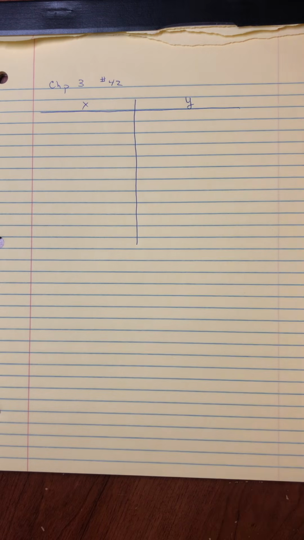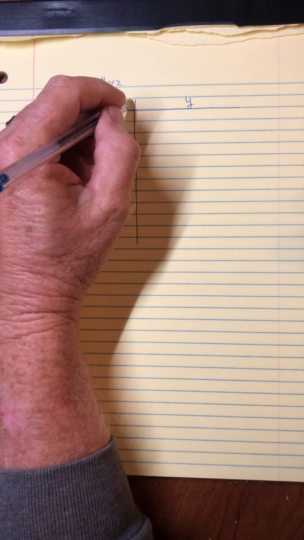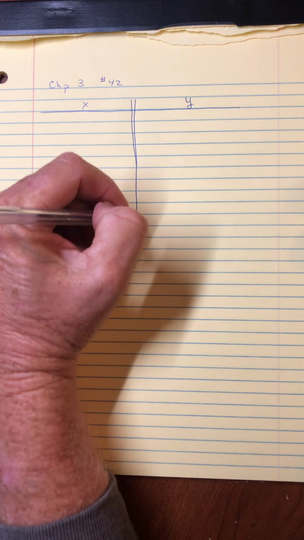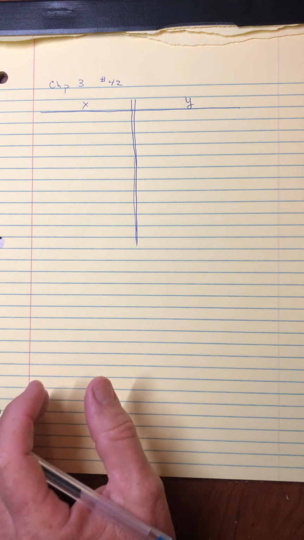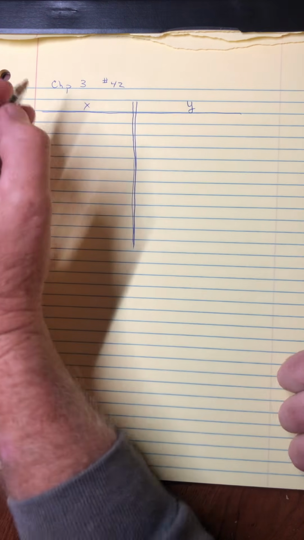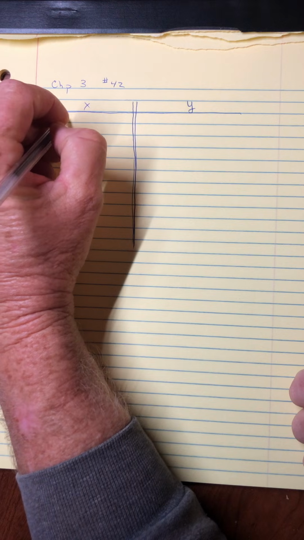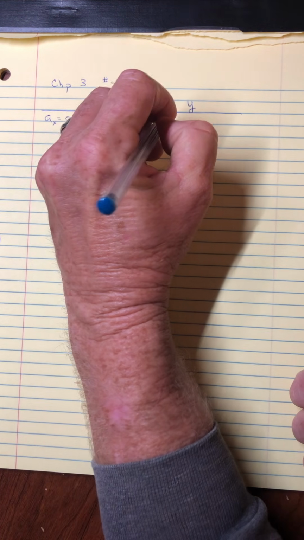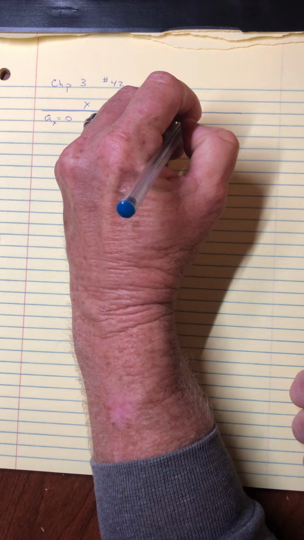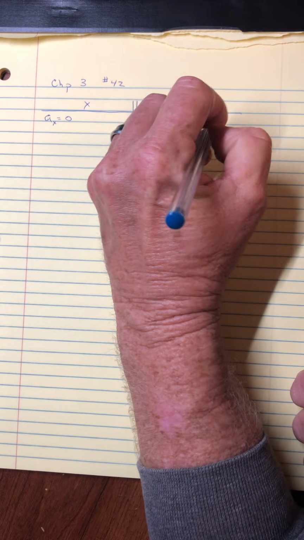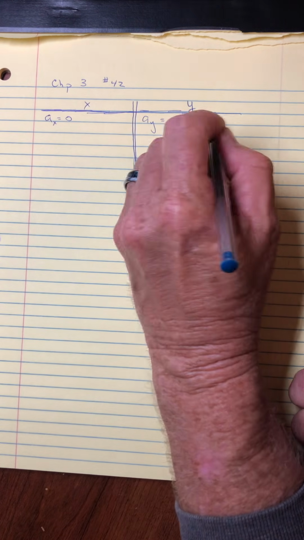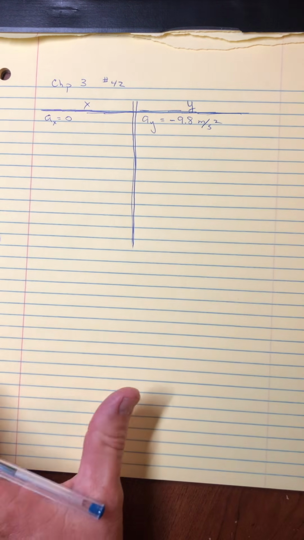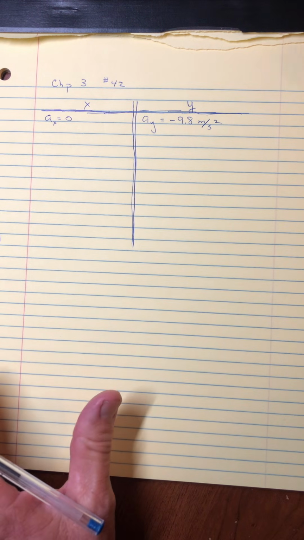Cut your paper in half because nature behaves as if x and y are independent, so we've got to do our calculations separately and independent. And the other good thing is that the acceleration in the x direction is 0, and the acceleration in the y direction is negative 9.8 meters per second squared. So we know the acceleration and we know they're constant, so we could use any of those 5 constant kinematic equations, whichever one seems to be the most appropriate.